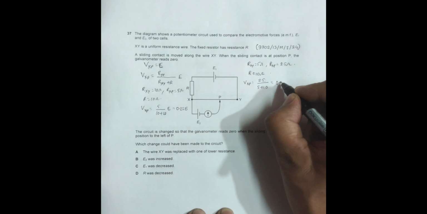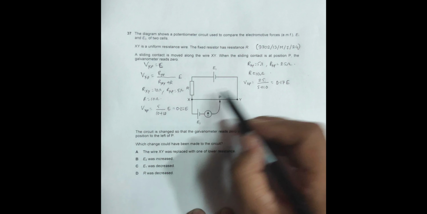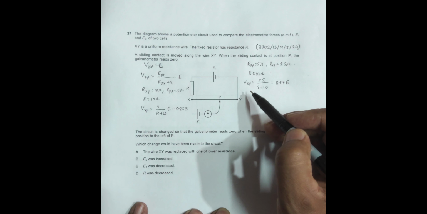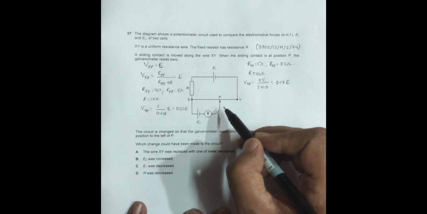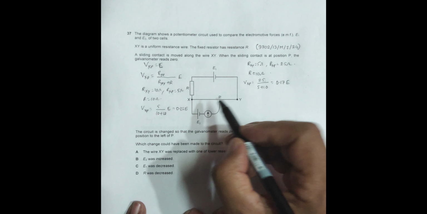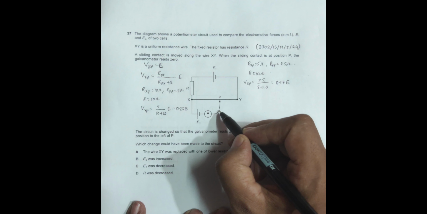So it is 0.17 E. That means when we do this, we are reducing Vxp. So to have balance, we need to increase it. This is the mistake here. The correction should be we need to increase Vxp, and Vxp will be increased only when we shift it to the right.